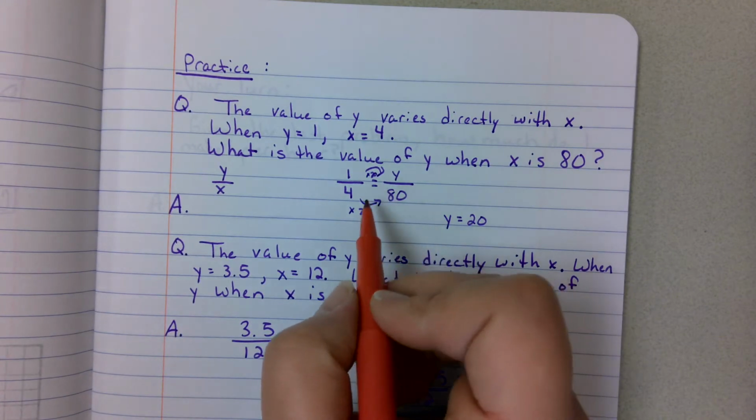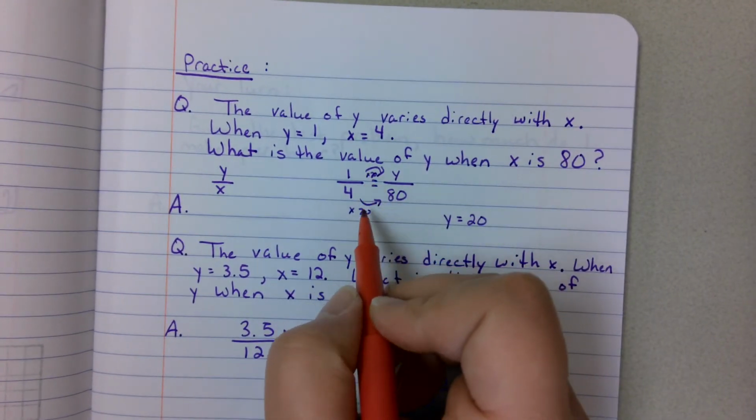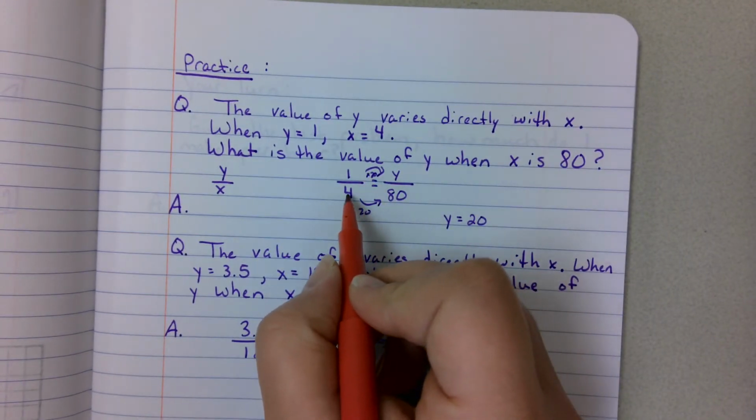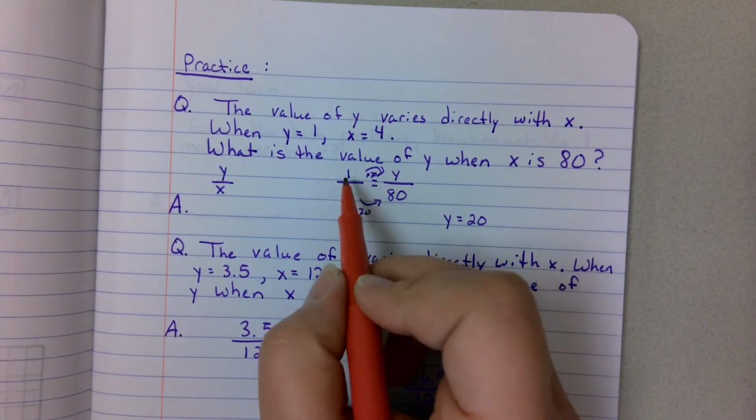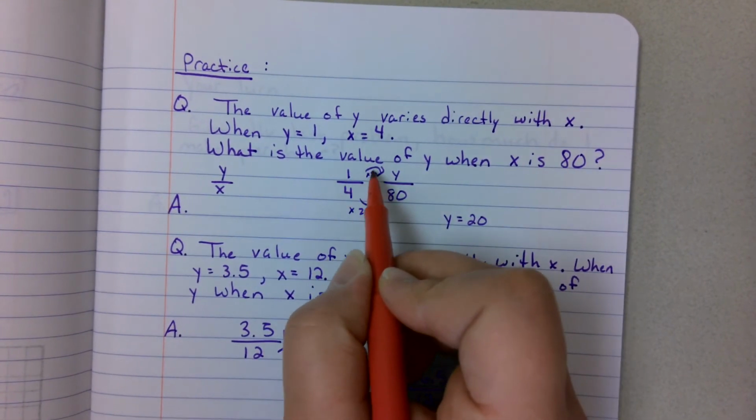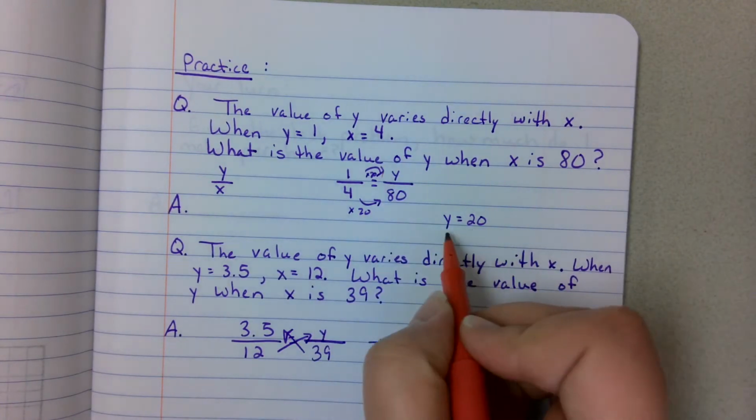There's a couple different ways to do this. I'm going to show you this way because it's easy on this one. I know that I can multiply 4 times 20 to get to 80. So all I'm doing on the numerator is going 1 times 20 to get to my y value, and that's 20.